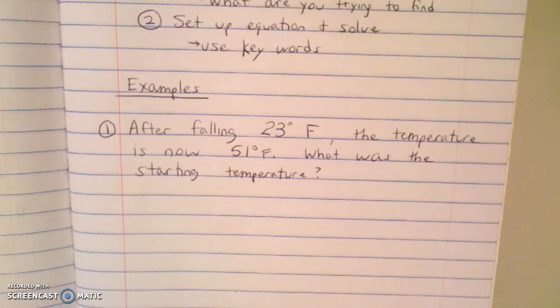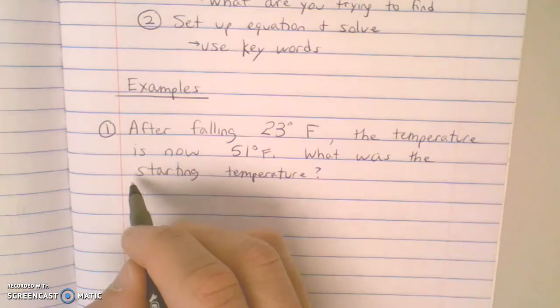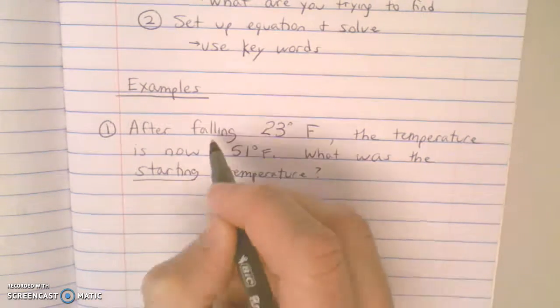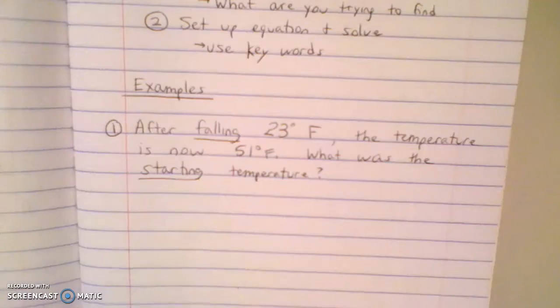What was the starting temperature? So we can set up an equation here and solve to figure out the temperature. There are a couple keywords here. The first one is starting and also falling.